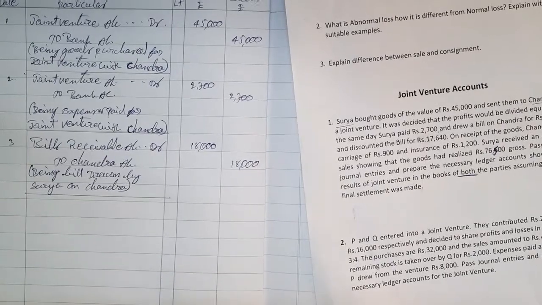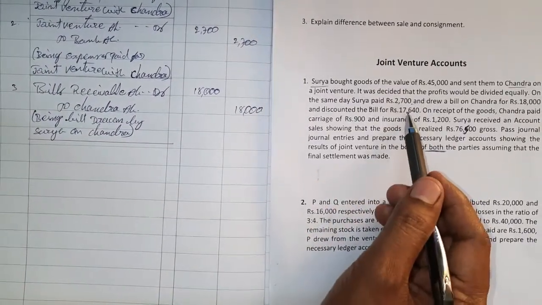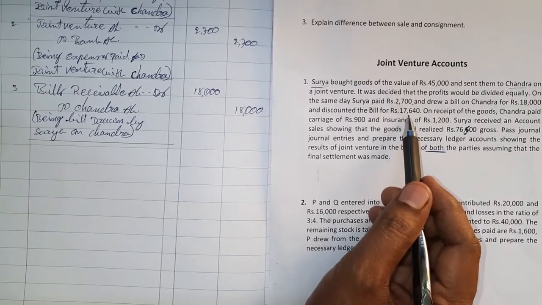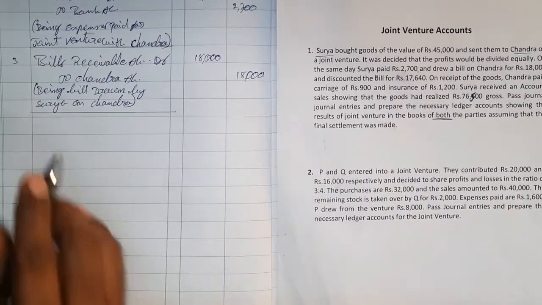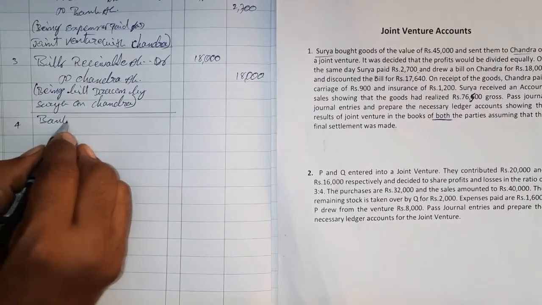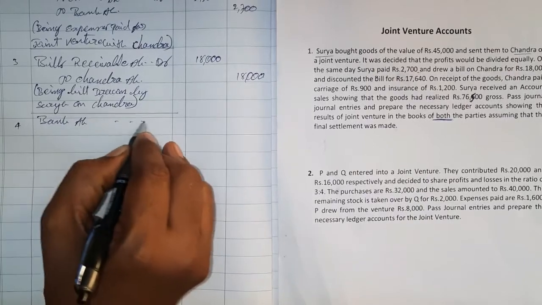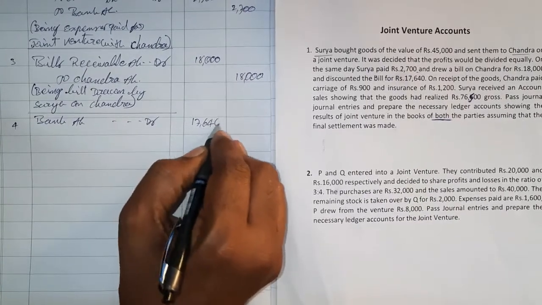And after that, on the same day, the bill is discounted in the bank for the rupees of 17,640. If it is a bill discounted in the bank, the entry is bank account debit, the amount is 17,640.